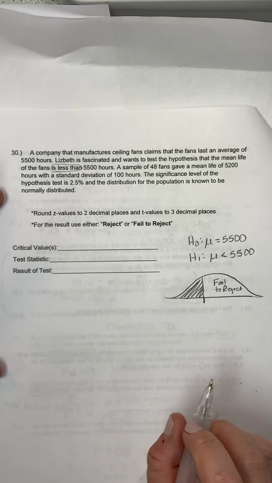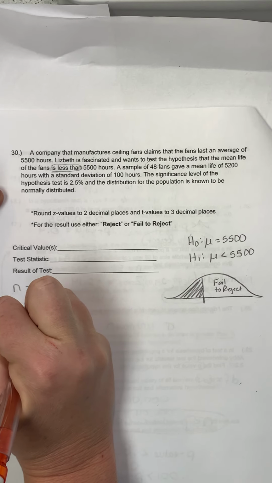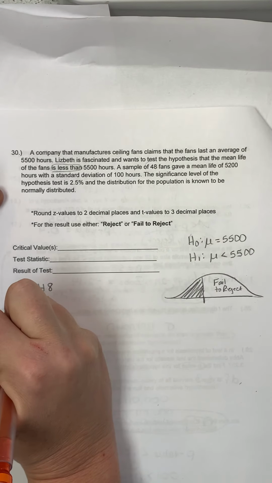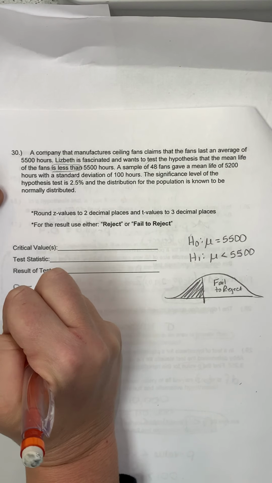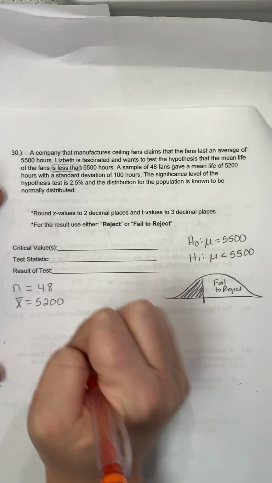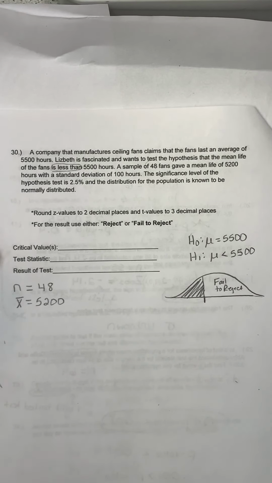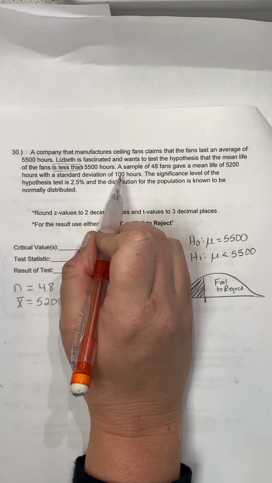Okay, let's keep reading. A sample of 48 fans, there's my n, gave a mean life of 5,200 hours. There's my x bar. With a standard deviation of 100. Okay, be careful now. Students see standard deviation and they want to say sigma. This is not sigma.